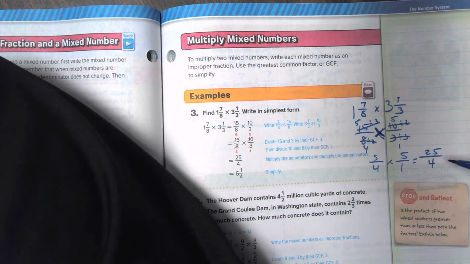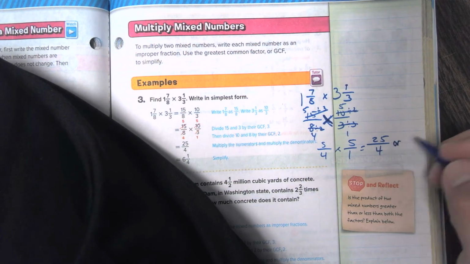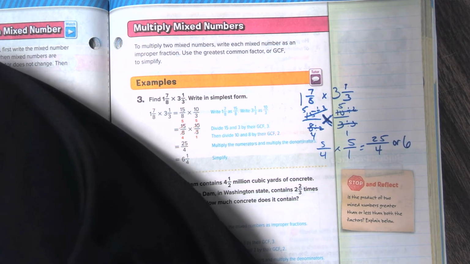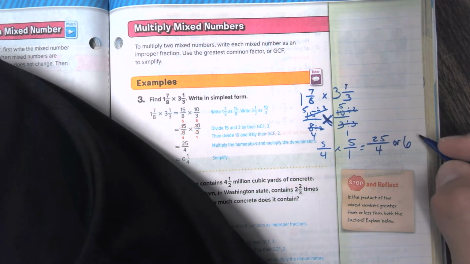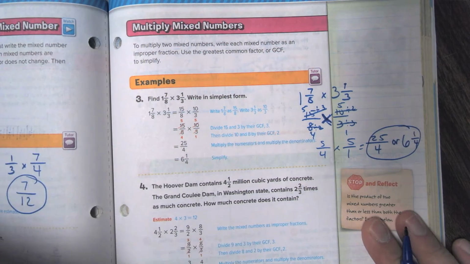Okay, so we get left with an improper fraction, so I'm going to change it to be a mixed number. So 4 goes in there 6 times. You take 24 away because 6 times 4 is 24, and you get left with 1/4. So 6 and 1/4.